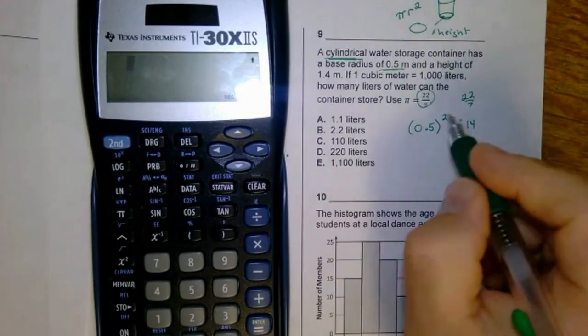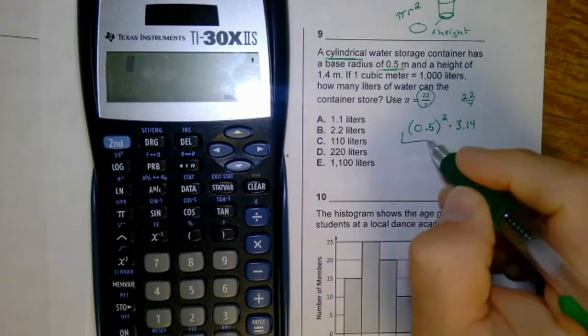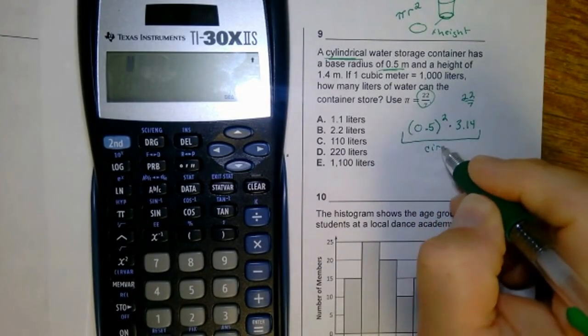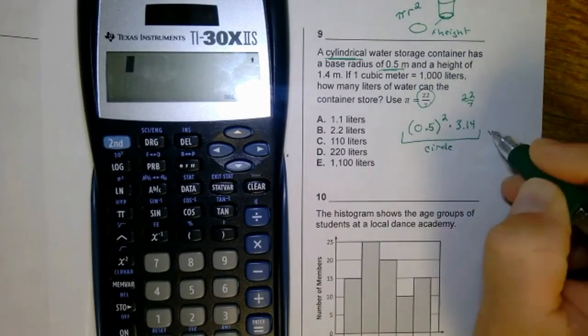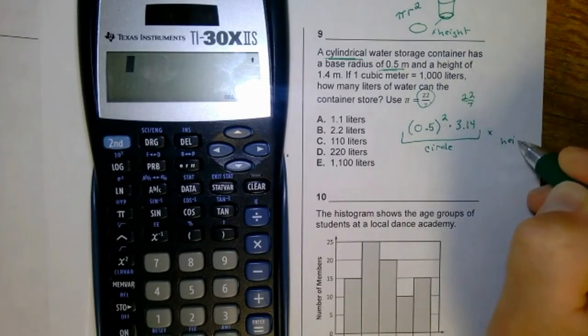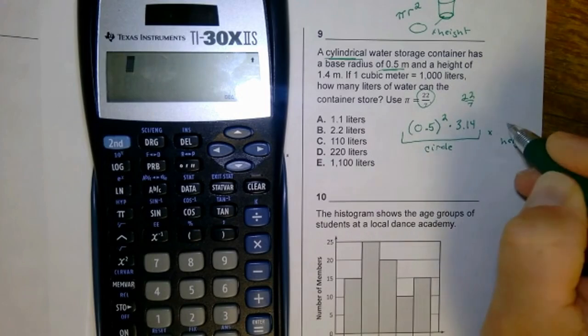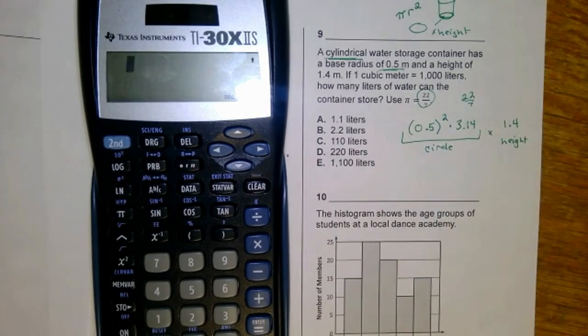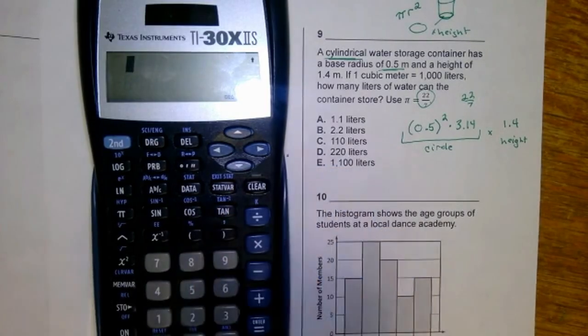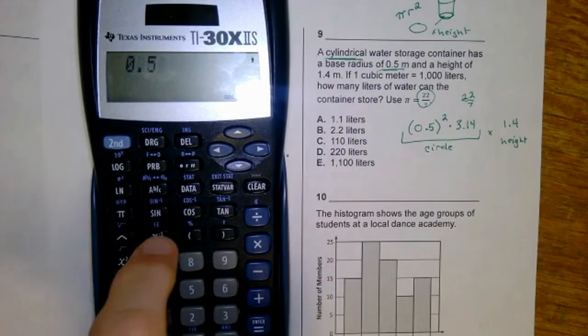So again, this right here is just the circle. Then I'm going to times it by the height, which in my case is really the number 1.4. Unfortunately, there'll be a little bit more to do after that, but let's start with this first piece. 0.5 and I have to square it.